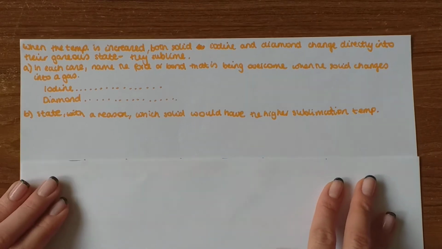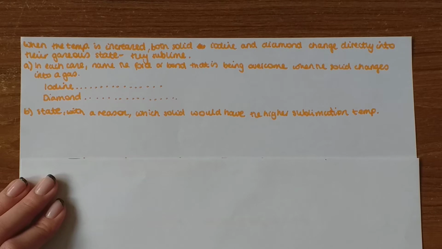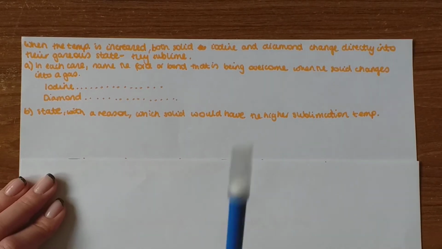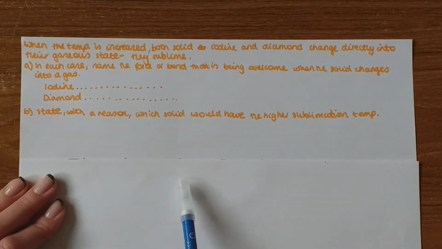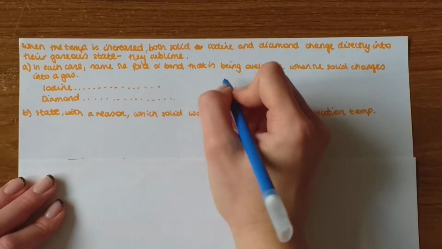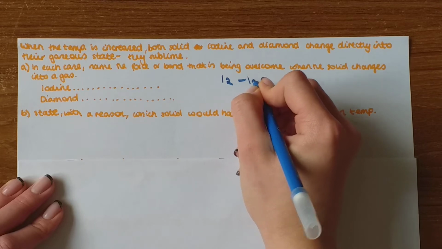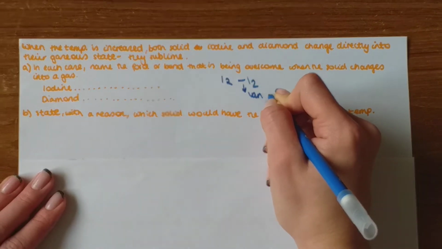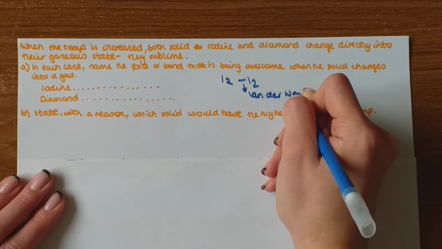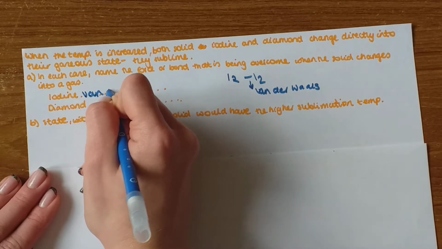So, our first question: when the temperature is increased, both solid iodine and diamond change directly into their gaseous state, they sublime. In each case, name the force or bond that is being overcome when a solid changes into gas. So in iodine, although I2 is a covalent bond, all the I2 molecules are joined using only van der Waals, which are weak forces. So the force that has to be overcome in iodine is van der Waals.